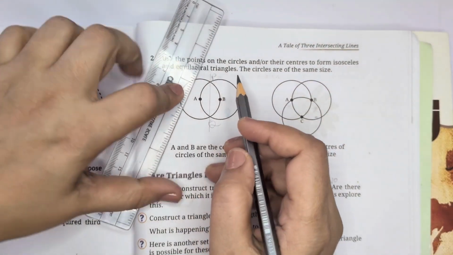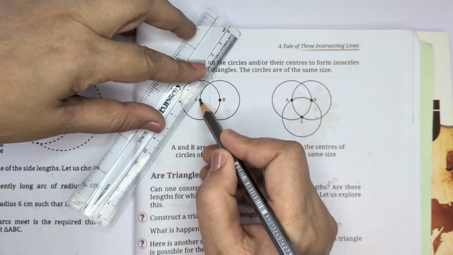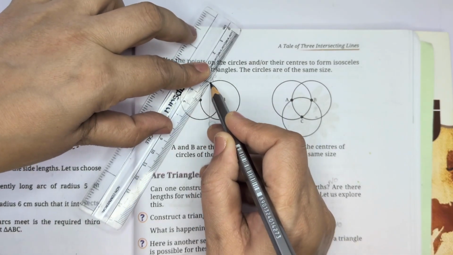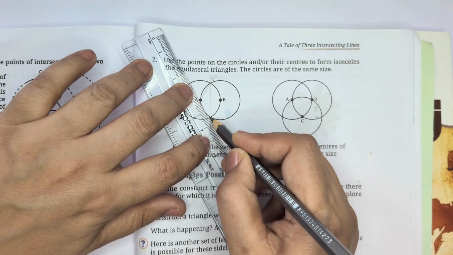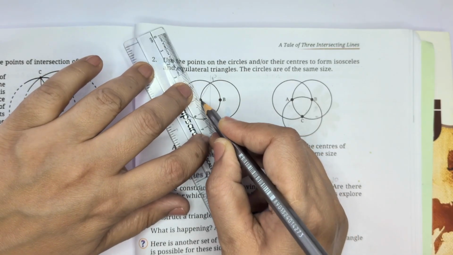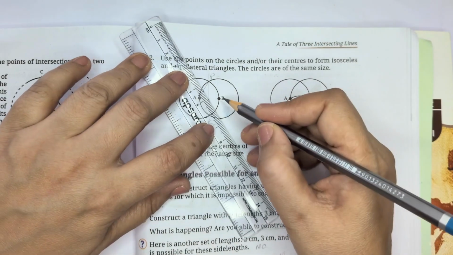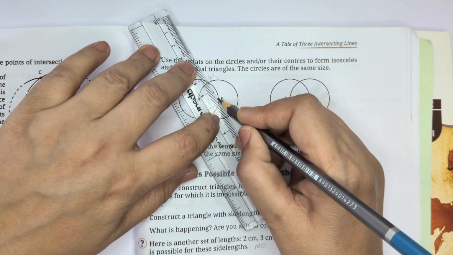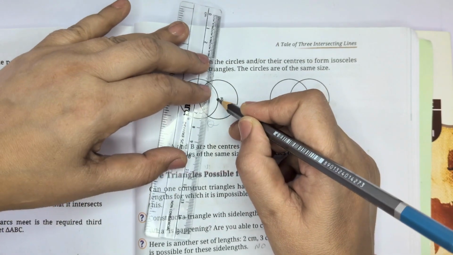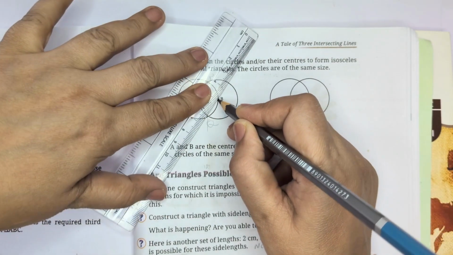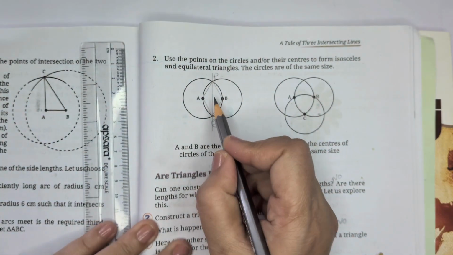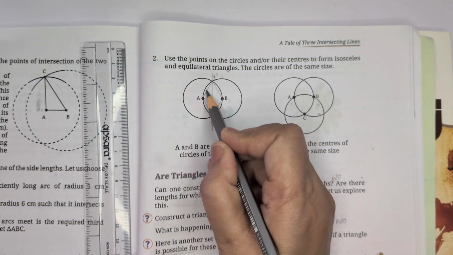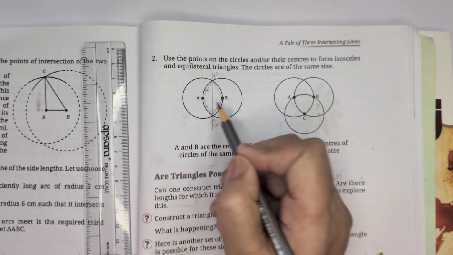Then we join A to P and A to Q, and the same way BP, BQ. Here we can see AP is equal to AQ.